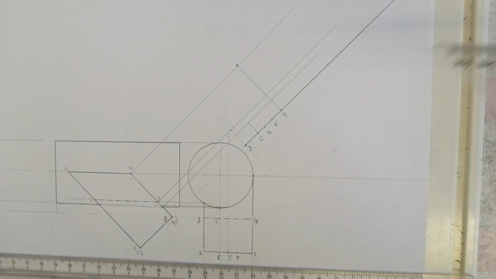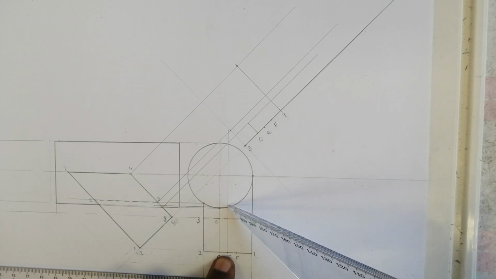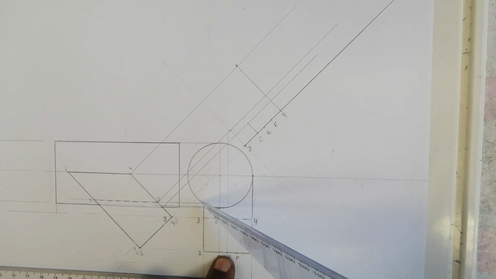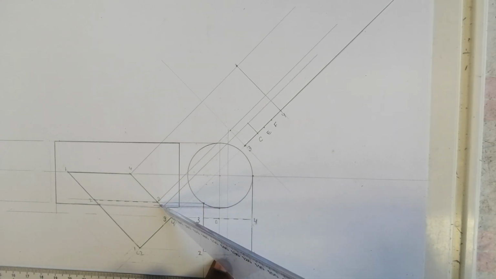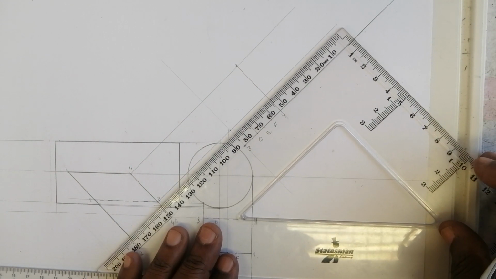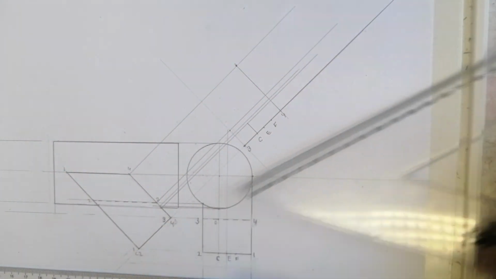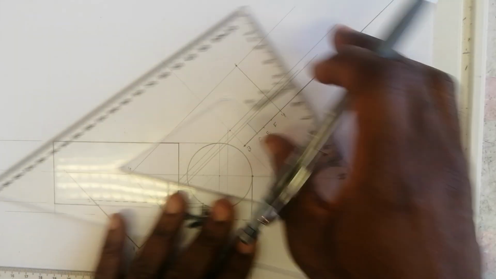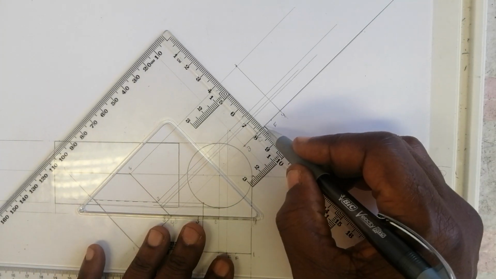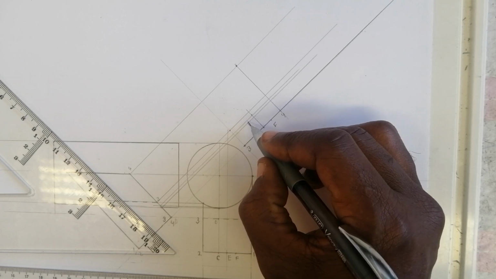Now from there, so I start again. E intersects the main pipe here. I go with it horizontally until it intersects the line of interpenetration. Then I project it this side, and from E, so the intersection is there.